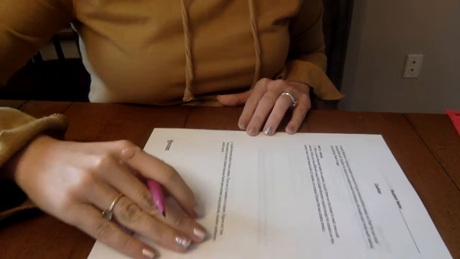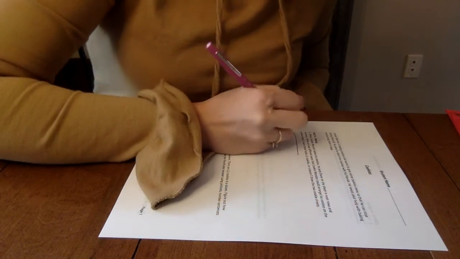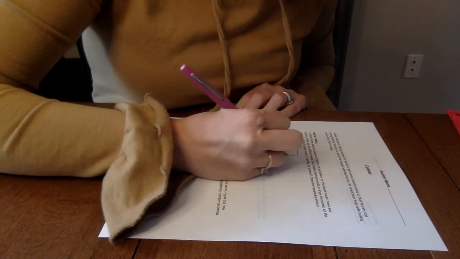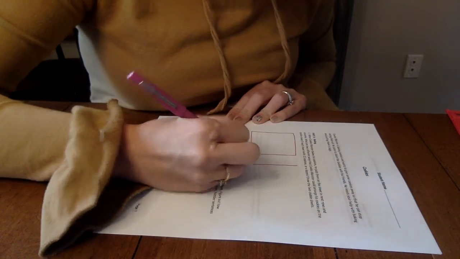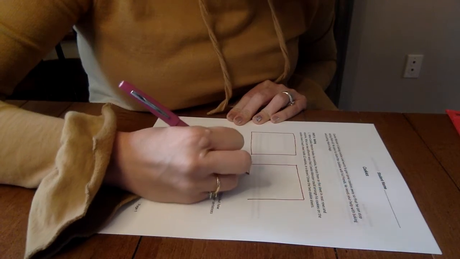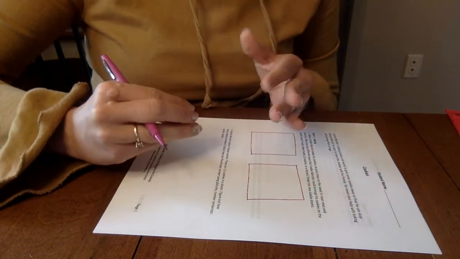And there is my paper. And I am going to do it like this. And I'm going to draw 2 rectangles because I have to show 2 different ways. So here's one cookie sheet, and then here is a second cookie sheet. And I need to do rows and columns, and I have to have 12 on here.